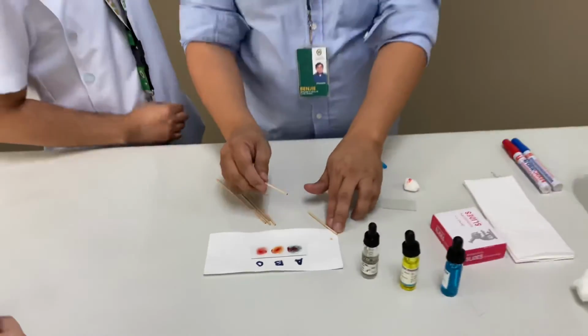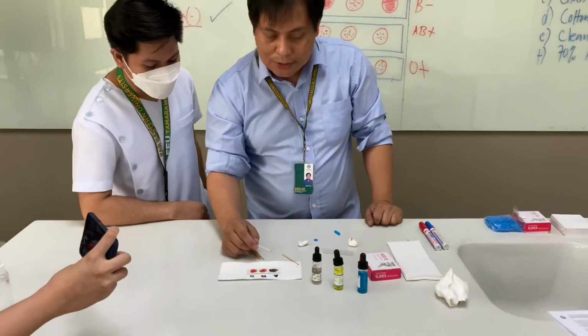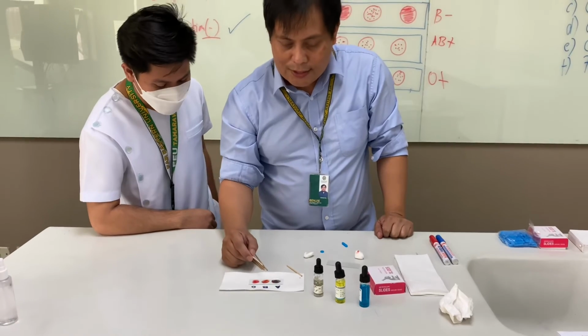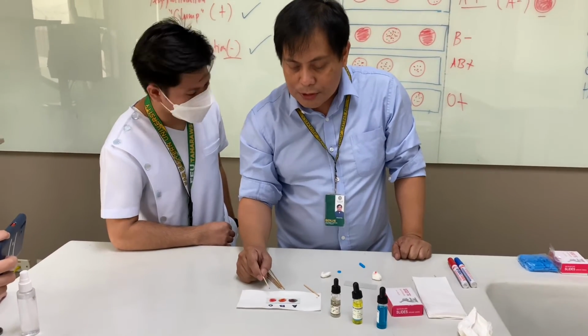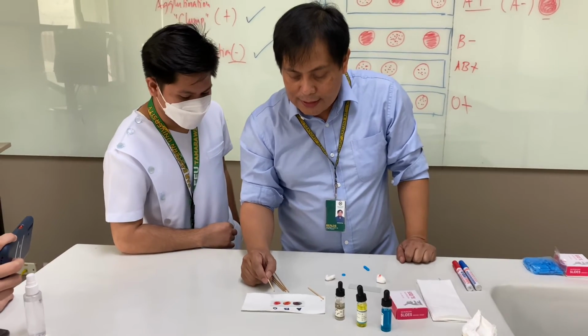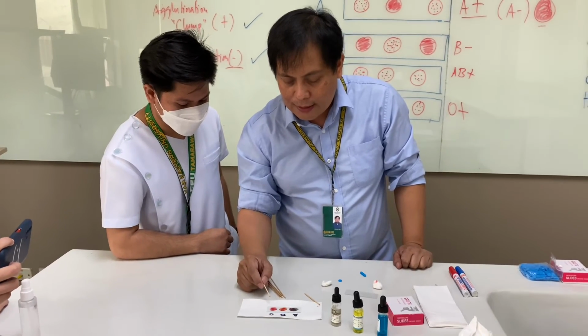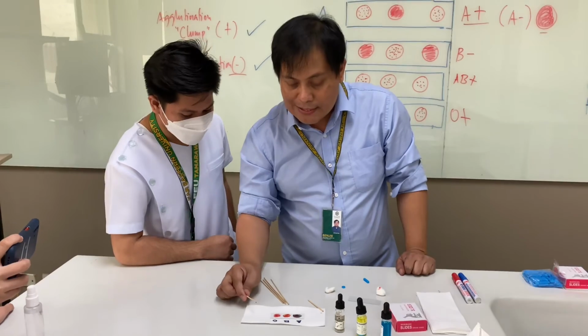In here, you can see there is agglutination in A. Likewise, in B, there is agglutination, and obviously, the D in here represents being positive.